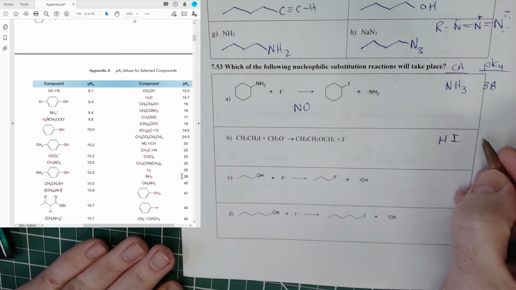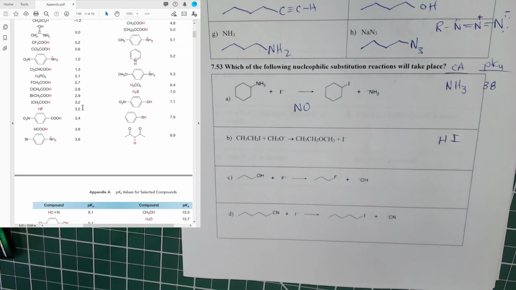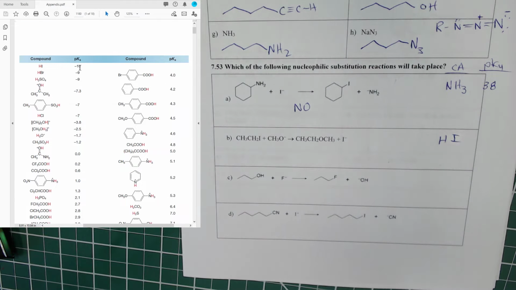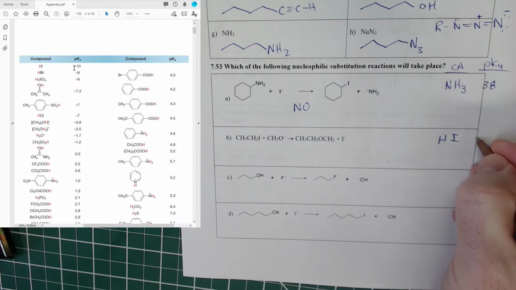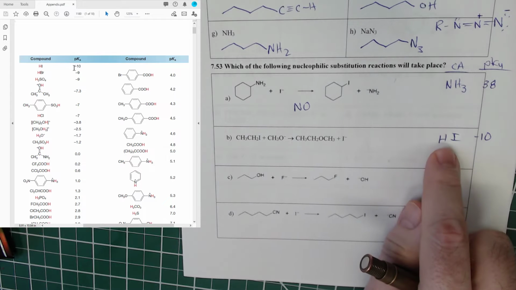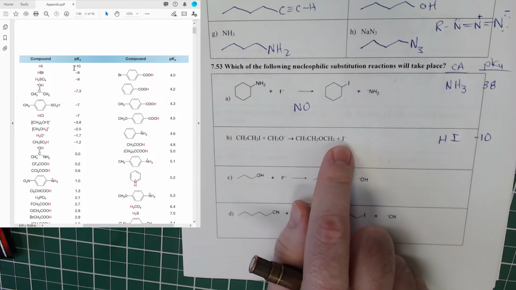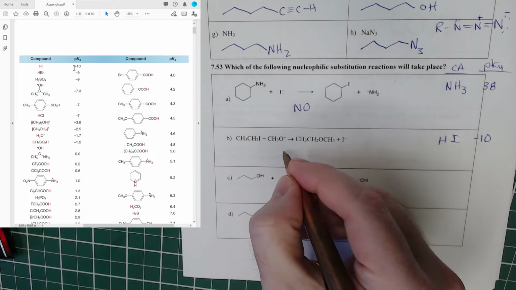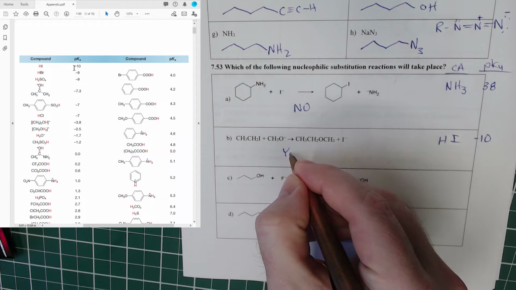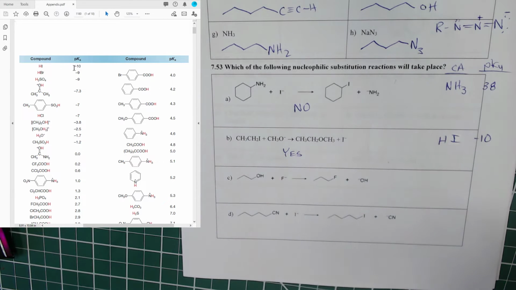And so for HI, we're going to scroll up. There's HI, pKa of -10. That means HI is a strong acid. That means iodide is an excellent leaving group. So yes, this reaction will occur.